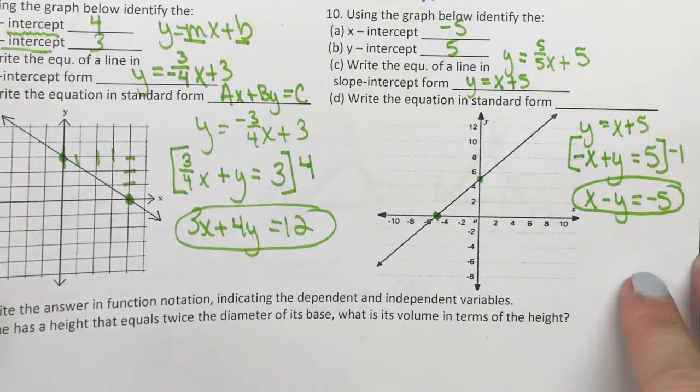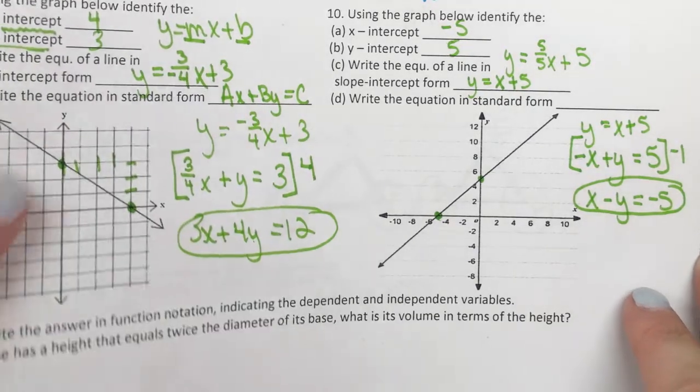ACT. We did 8 through 10 yesterday. We reviewed them, right? Yeah, we reviewed. Okay. All right, here we go. So we're going to do 11 and 12, and you get 2 minutes. 2 minutes. Don't start yet.